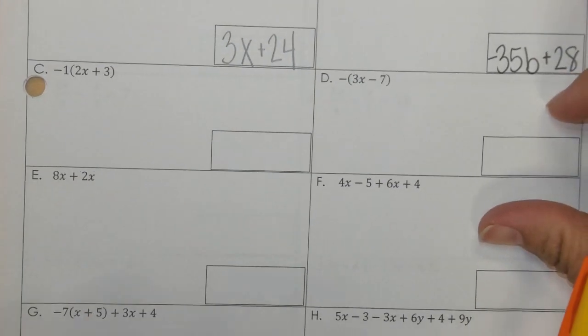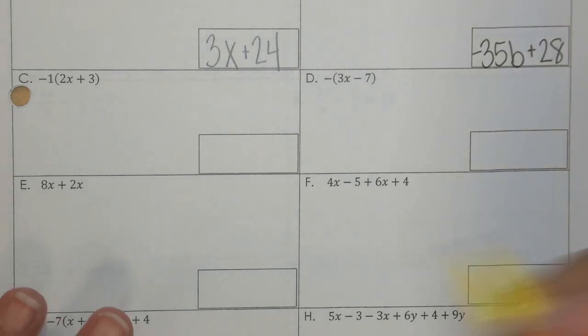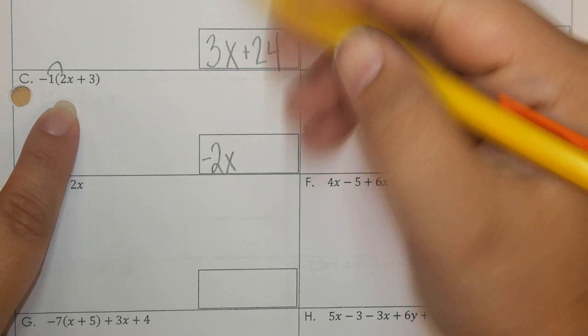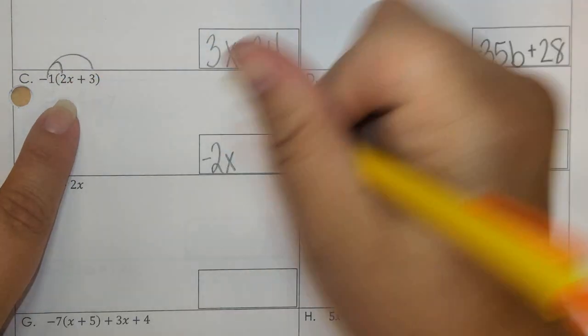Okay, in letter C, we're just going to distribute or multiply by a negative 1. So negative 1 times 2x is negative 2x. And then negative 1 times 3 is negative 3.